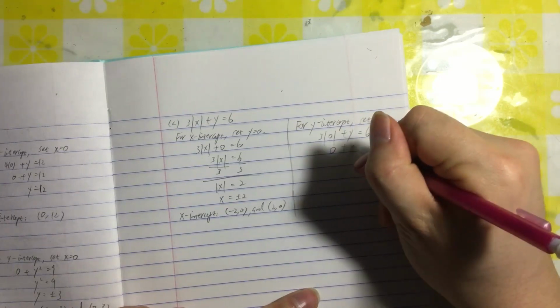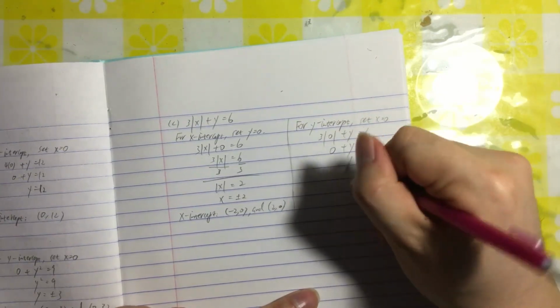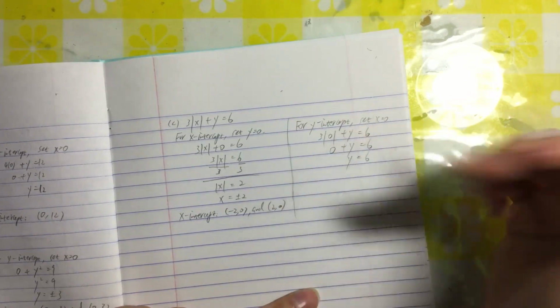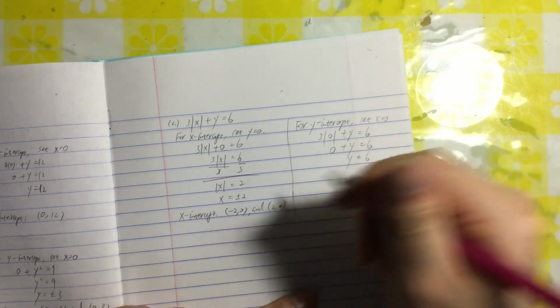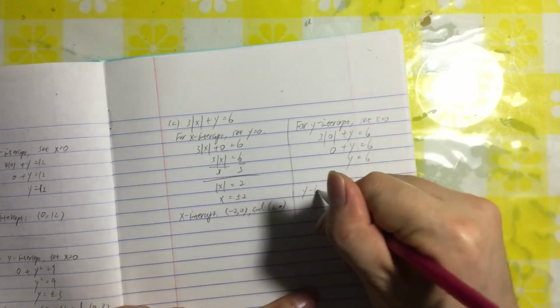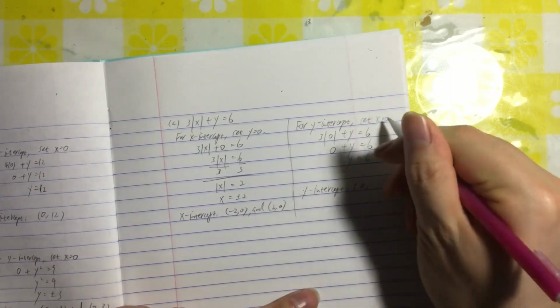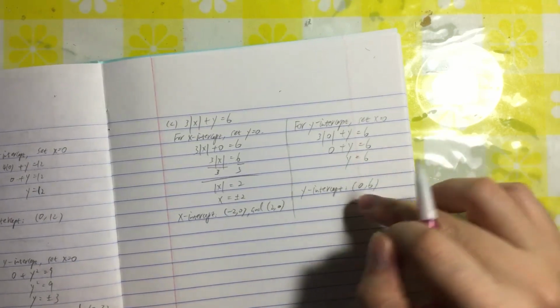We get 0 plus y equal to 6, so y equal to 6. That means the y-intercept is (0, 6). Write the x coordinate first, then the y coordinate. That's the y-intercept, (0, 6).